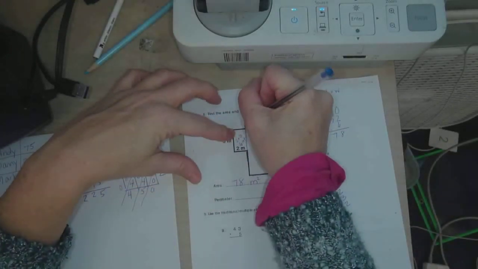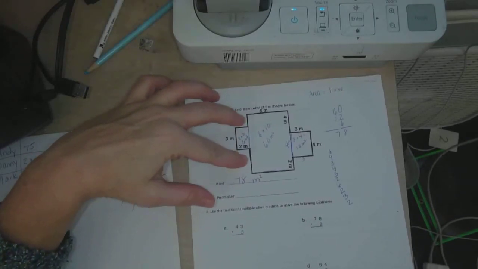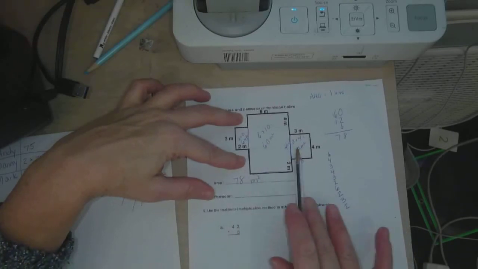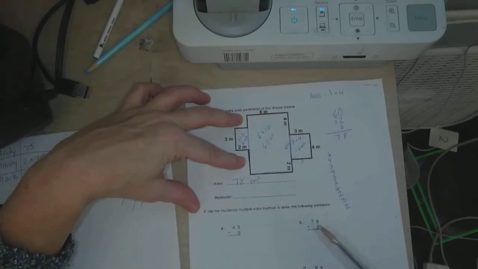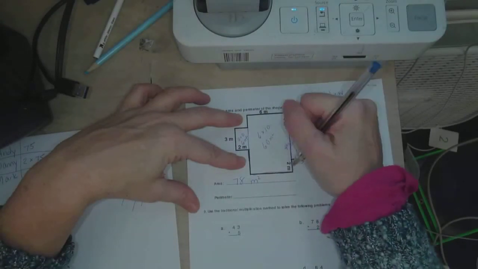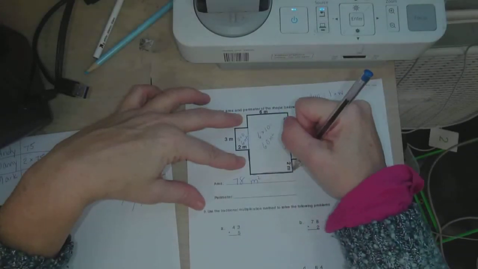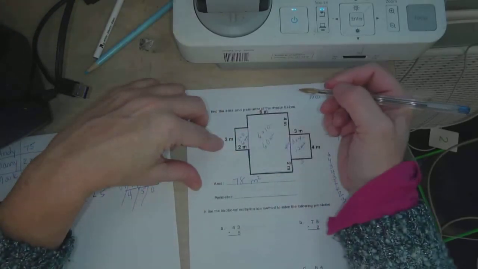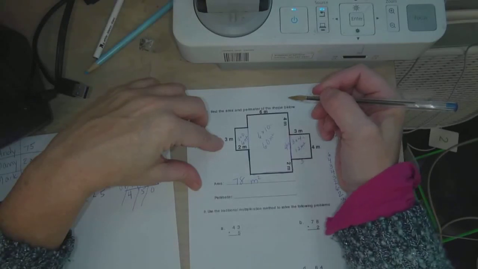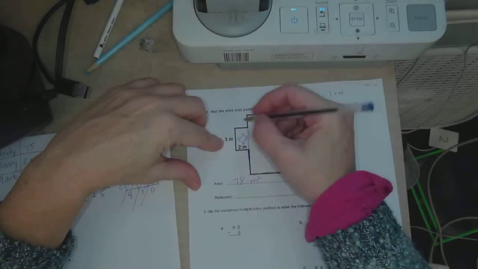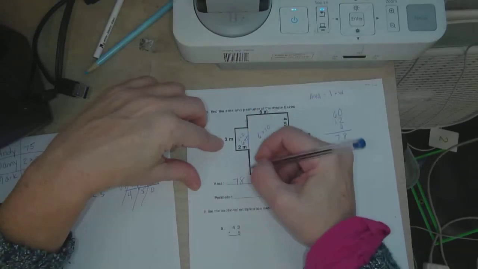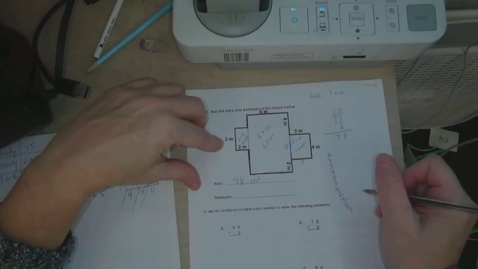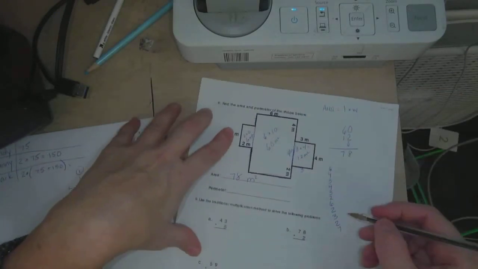And then we have this one here that they don't tell us about. So these two lengths, we do not know what they are. And there's no obvious way for us to tell, except we do know that this is 10. So 3 plus these two amounts must equal 10. 10 minus 3 is 7. Therefore, this quantity plus this must equal 7. And that's it. So now I have to add all these together.